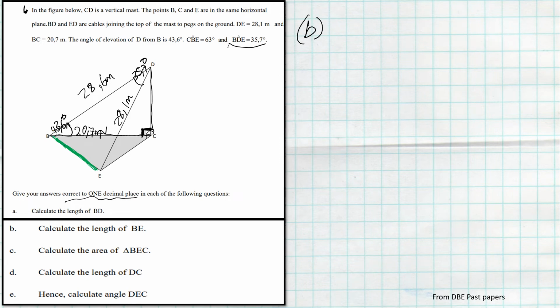So you can see that BE is on this triangle. So when you want to use cosine rule, area rule, sine rule, you must really identify which triangle, because it's very, very important for you to solve these questions. Okay, so it's found on the bigger triangle there, on that triangle BED.